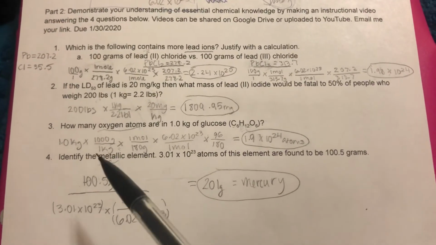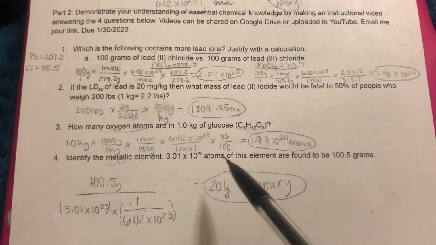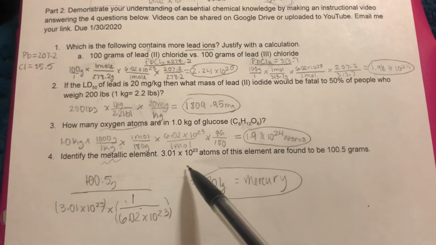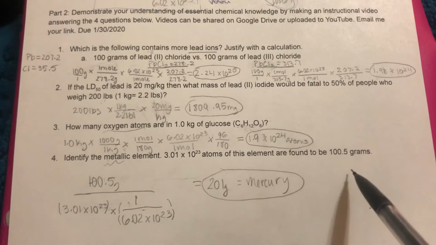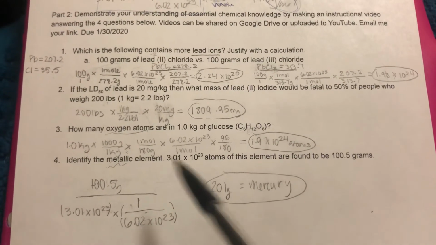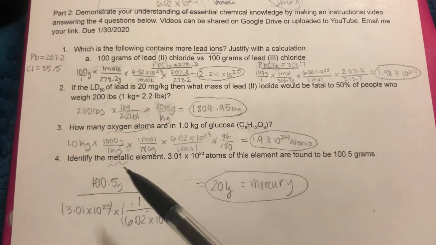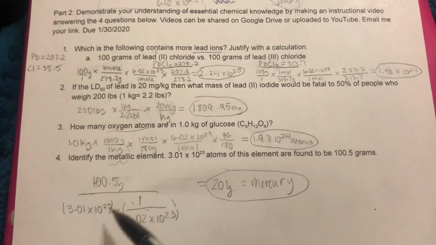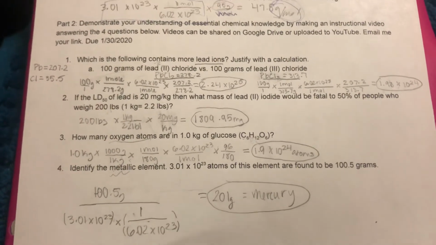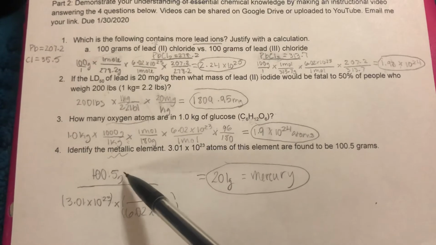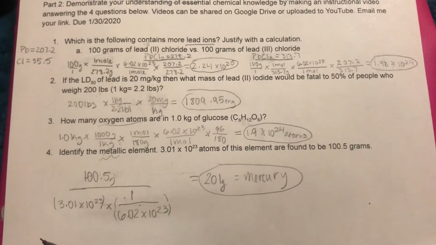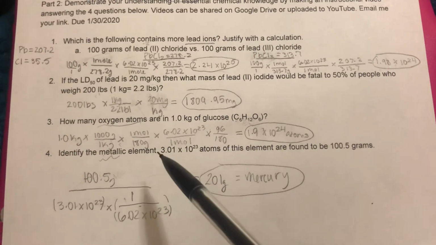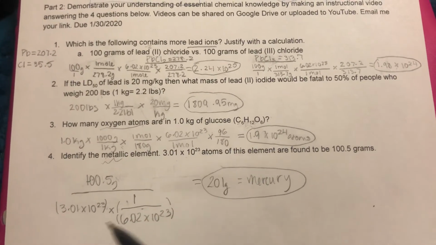Finally, number 4. In number 4, we're trying to find what element has 3.01 times 10 to the 23 atoms in 100.5 grams. First, I made 100.5 grams the numerator because I know that this number of atoms has to be inside of this total number of grams, which is the molar mass. So they gave us 3.01 times 10 to the 23.